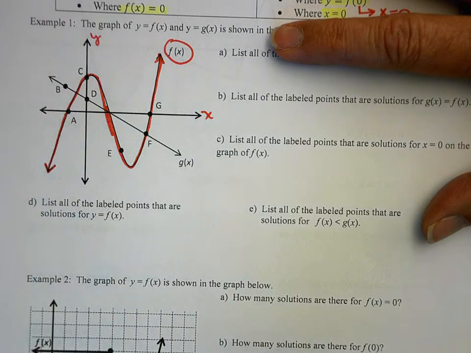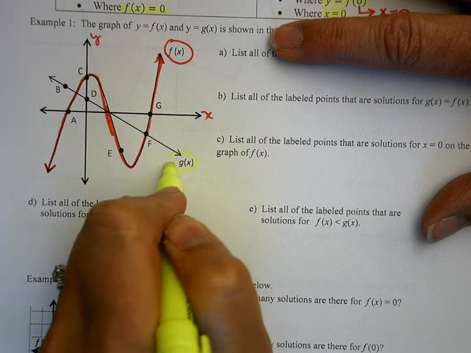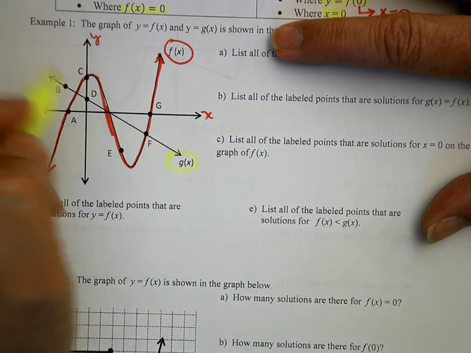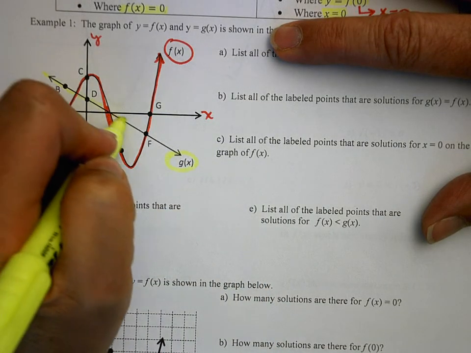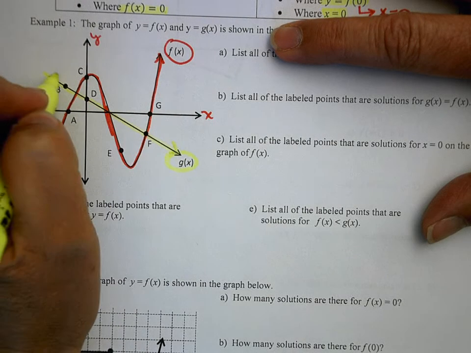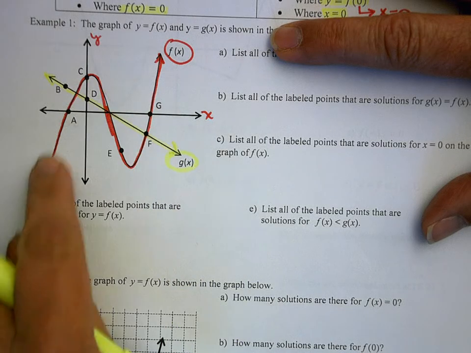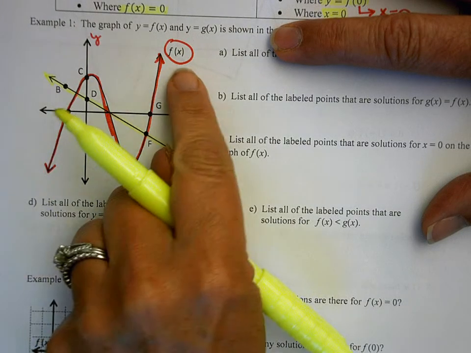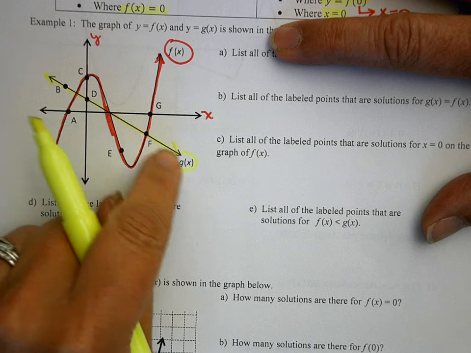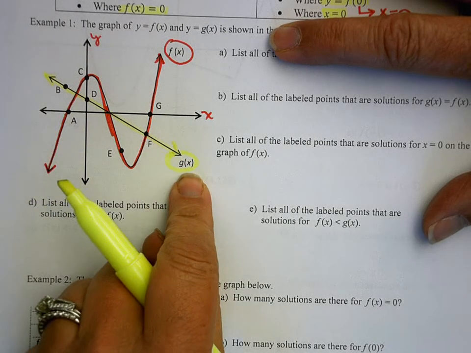And then we have our g of x. I'm going to go ahead and highlight that. g of x is this linear graph right here. We have this curve here, which would actually be a cubic. That's in red, and that's labeled f of x. And then g of x is this linear graph, highlighted in yellow.